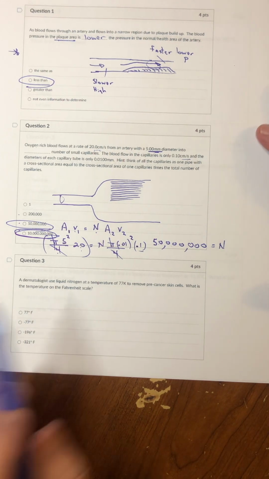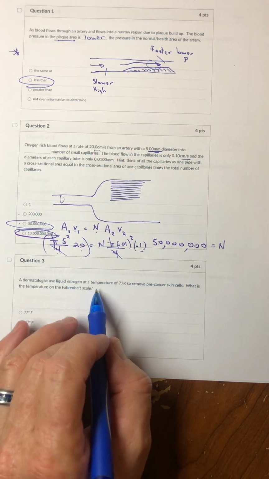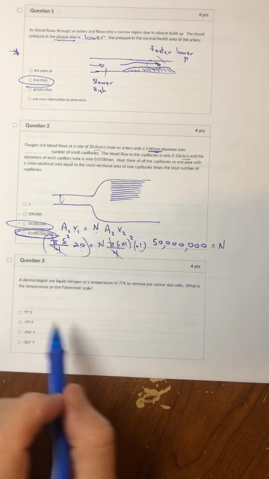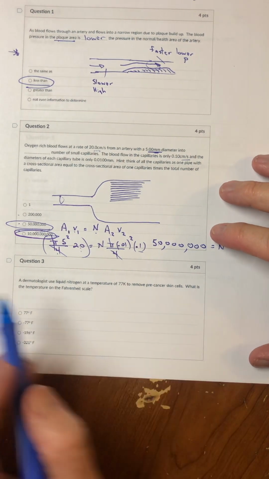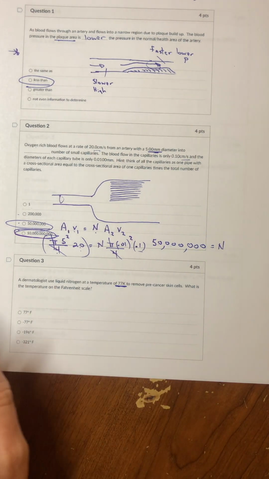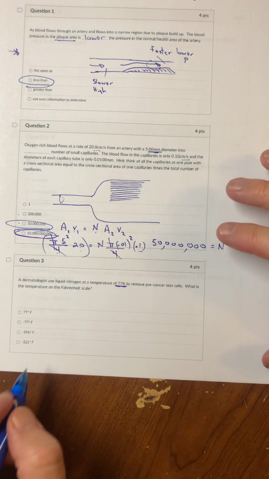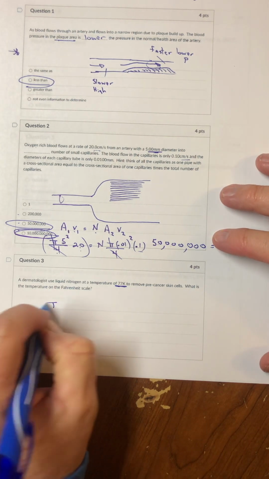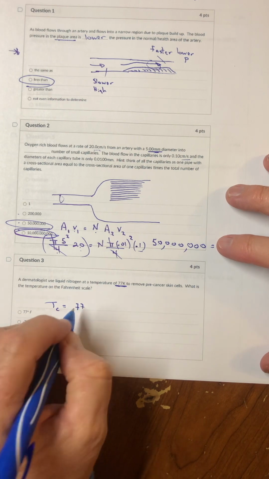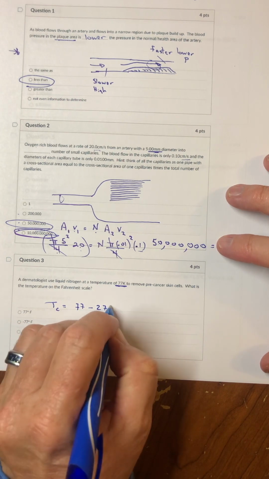Here's a dermatologist. They're going to use some liquid nitrogen to freeze, sometimes we say burn off, some cancer cells here. That liquid's really cold, 77 Kelvin, and then what is it on the Fahrenheit scale? So maybe the first thing I'll do is get it into Celsius.